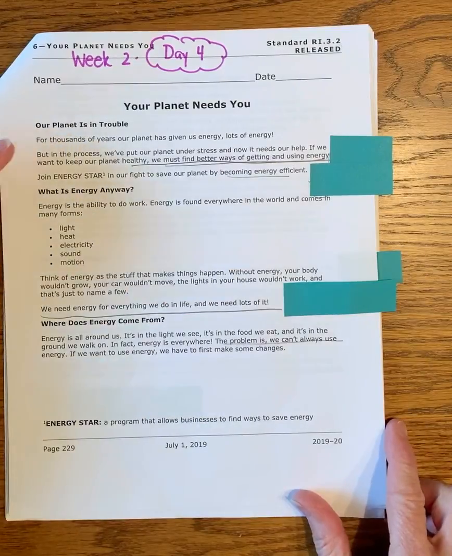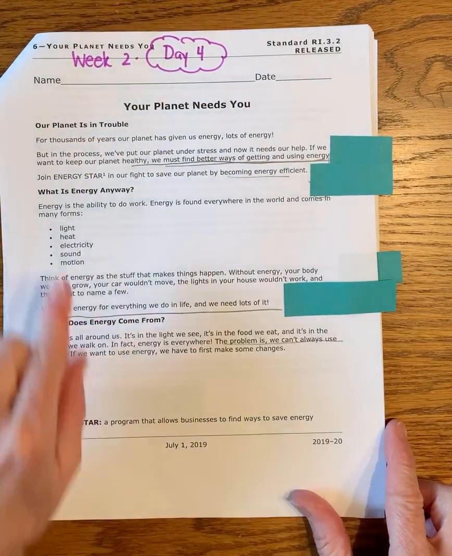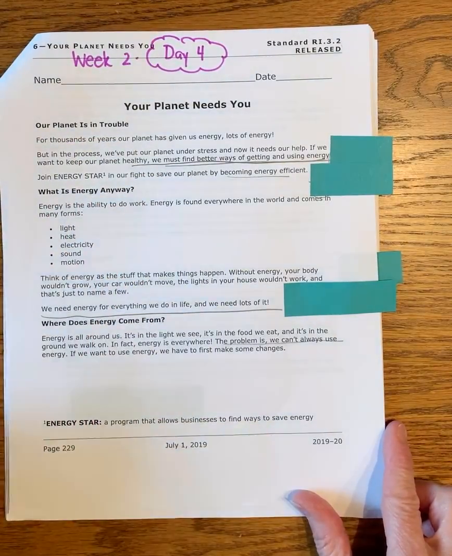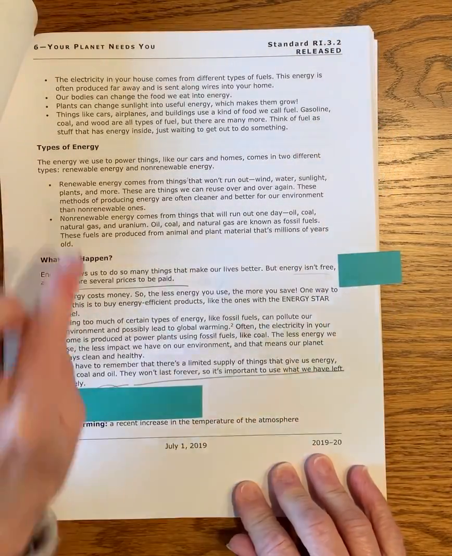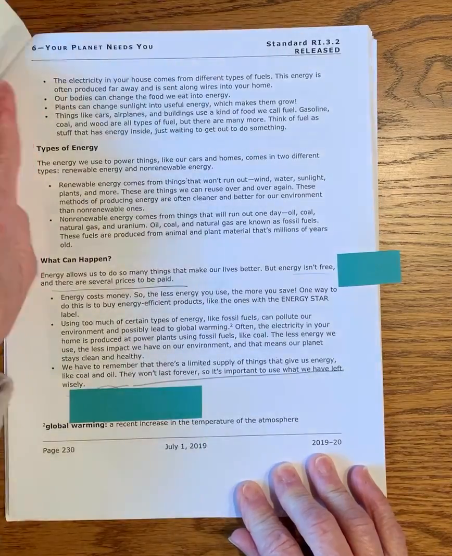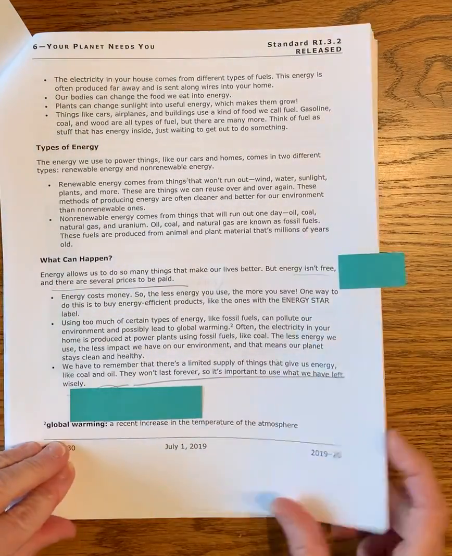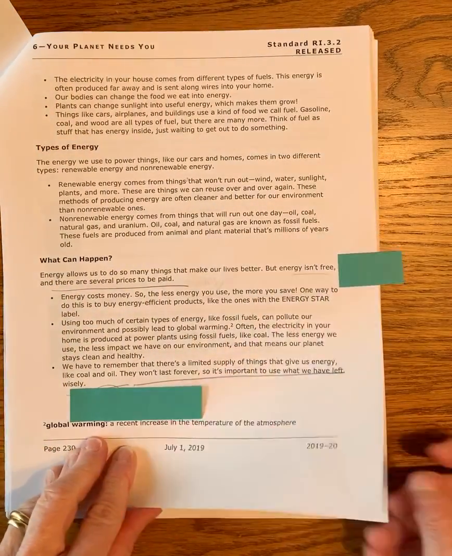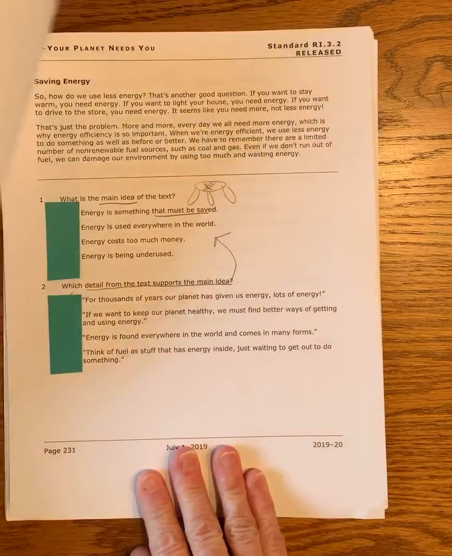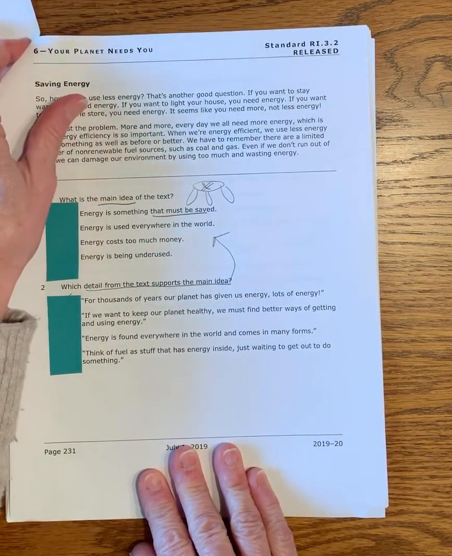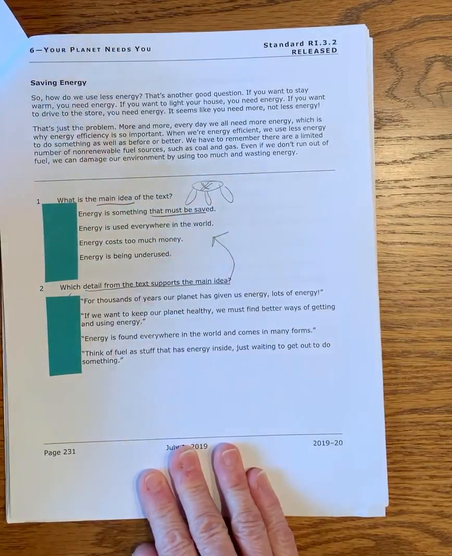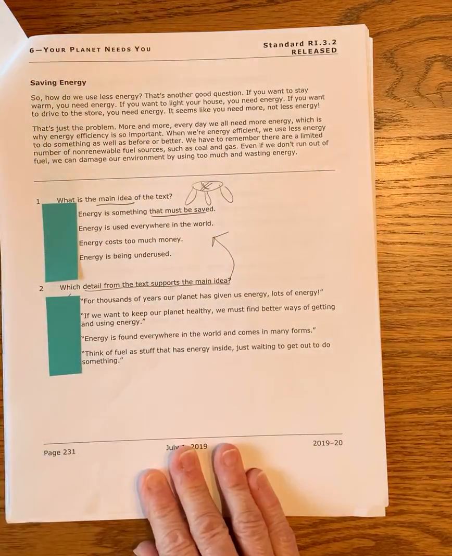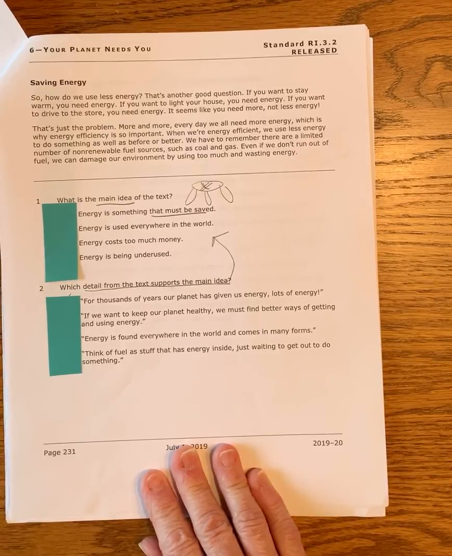So what you're going to do today is you're going to read Our Planet is in Trouble. What is energy anyway? Where does energy come from? And then you're going to read the different types of energy, what can happen. There's some global warming down here. Some of you have been reading some books about that. And then saving energy. Remember back when we learned energy, when we read Energy Island, you're going to find a lot of information here that you probably learned when you read that book too.